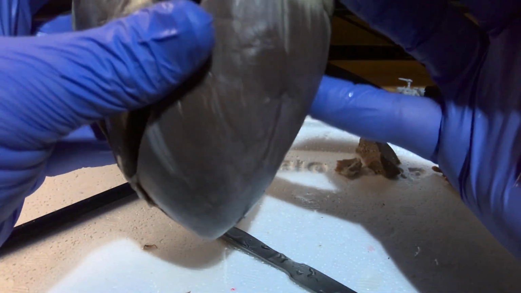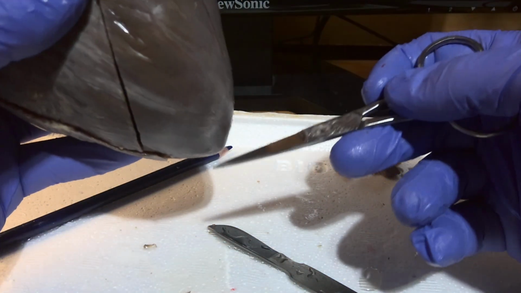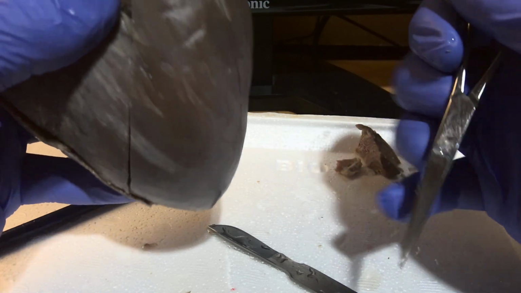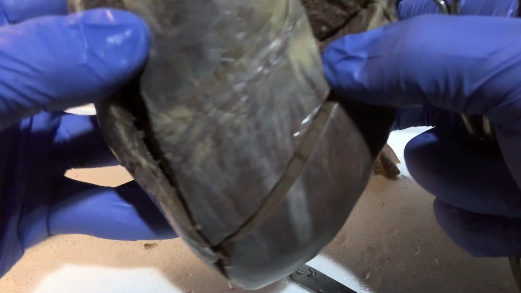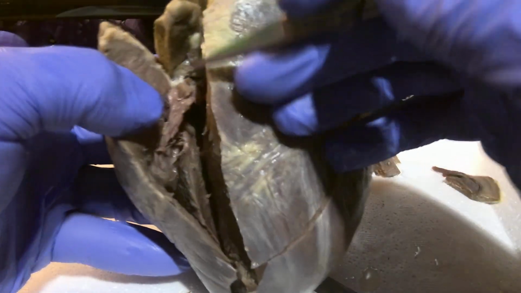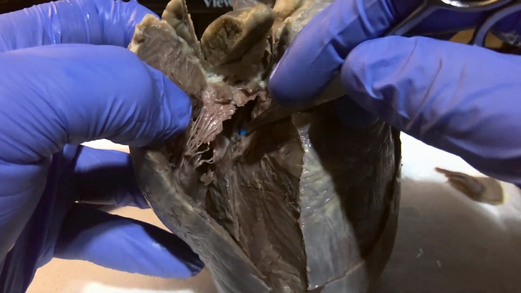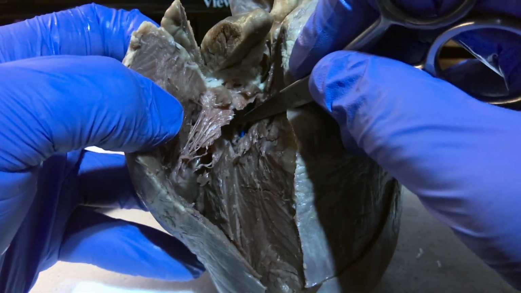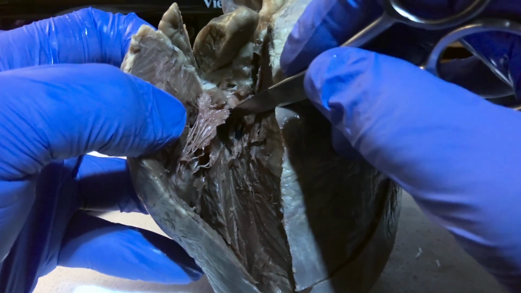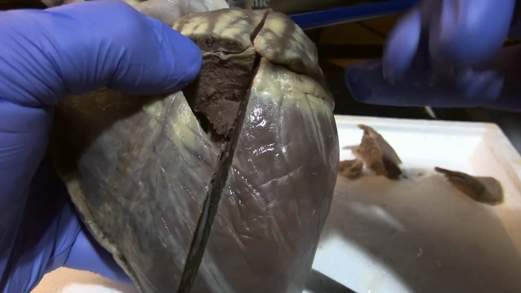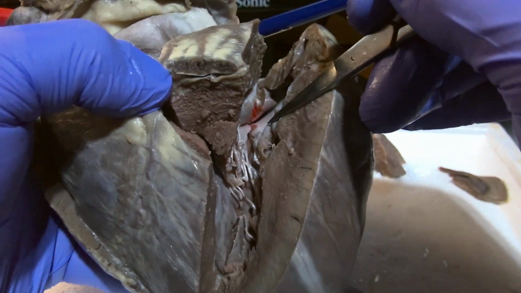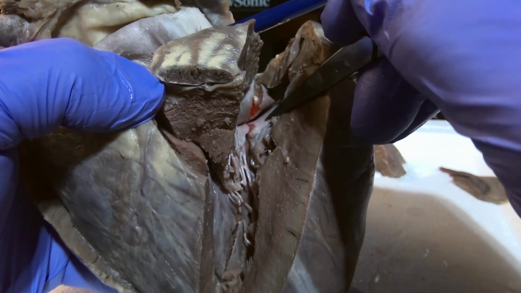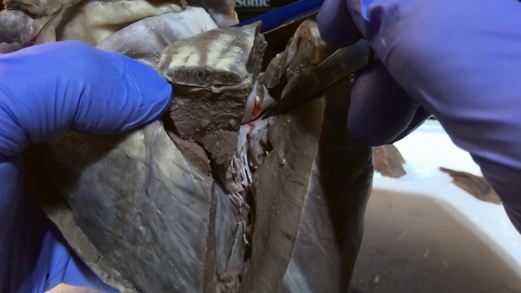The apex of the heart is going to be the bottom point of the heart. The right atrium is going to be found here, where deoxygenated blood comes into the right side of the heart, and the left atrium will be found here, and this is where reoxygenated blood is going to come into the heart from the lungs.